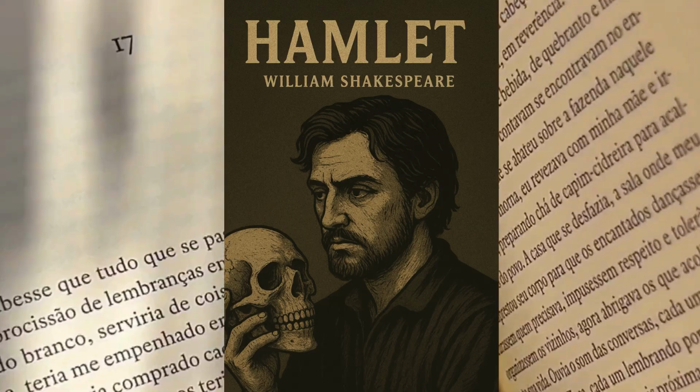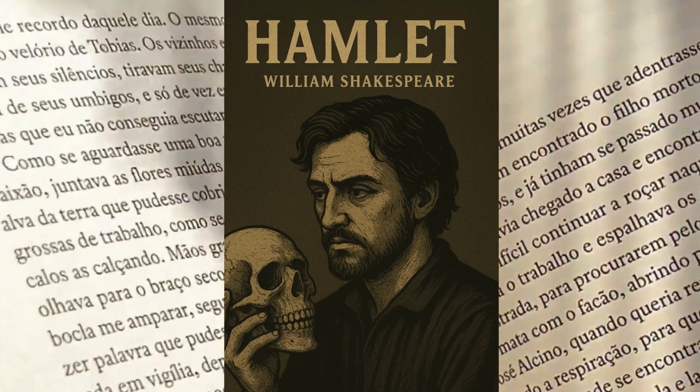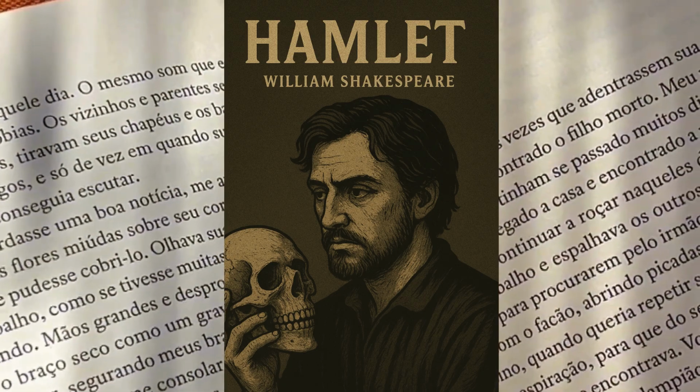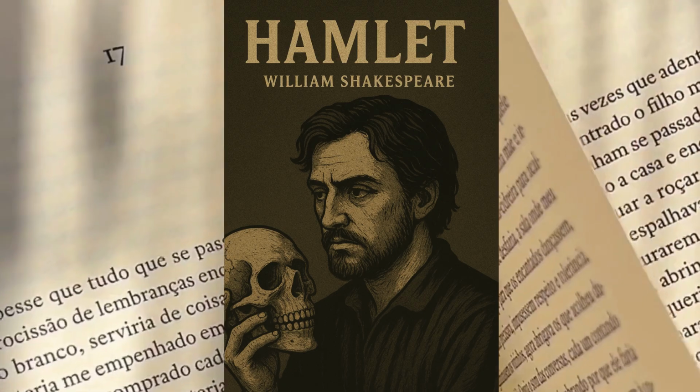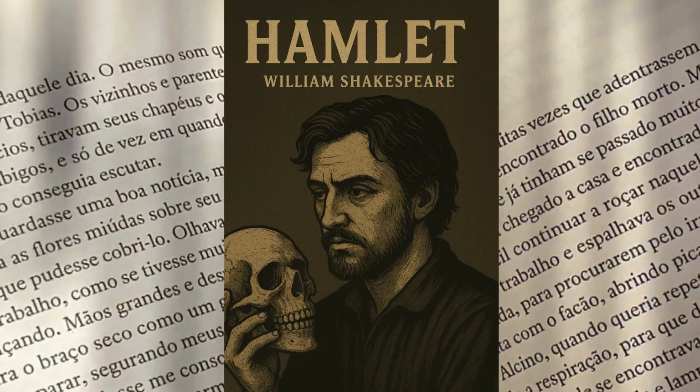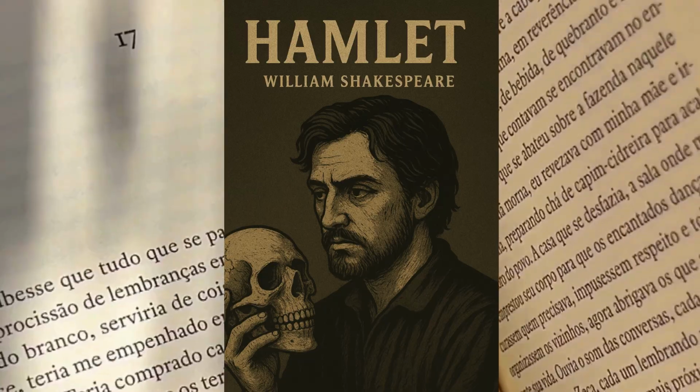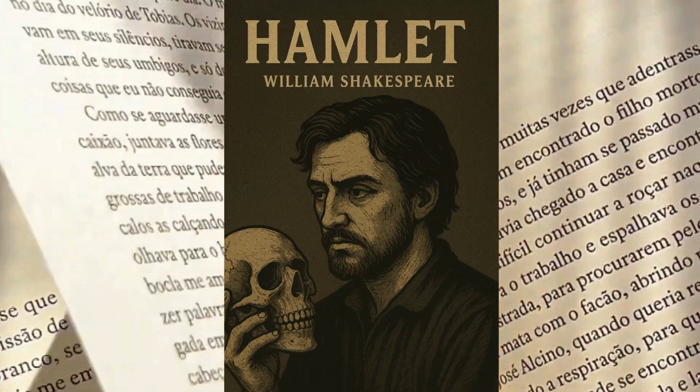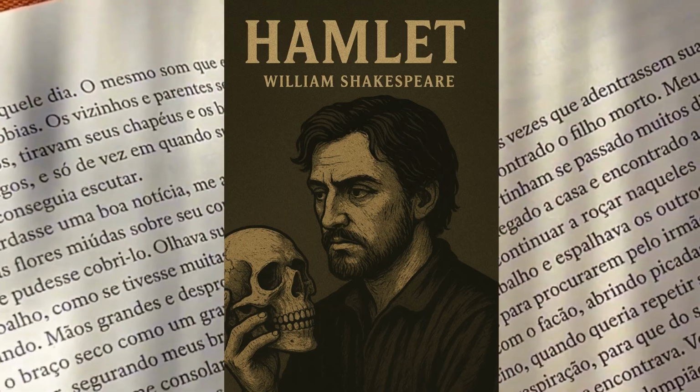A weapon of truth. So how does a play become the perfect tool for his scheme? How is he going to use it? His plan is strategic, showing he really understands psychology and the power of theater. He explains it in the soliloquy at the end of Act 2. The play's the thing wherein I'll catch the conscience of the king.